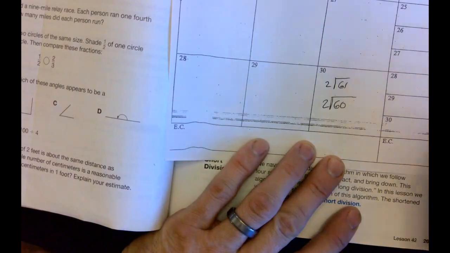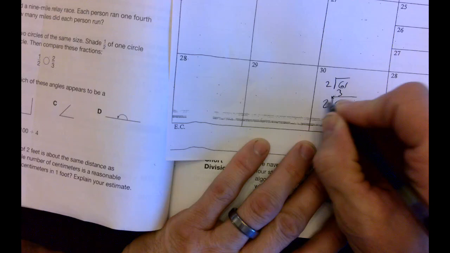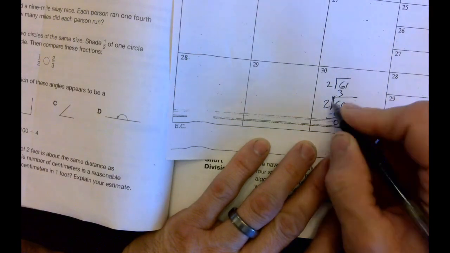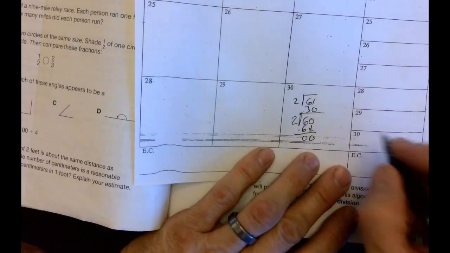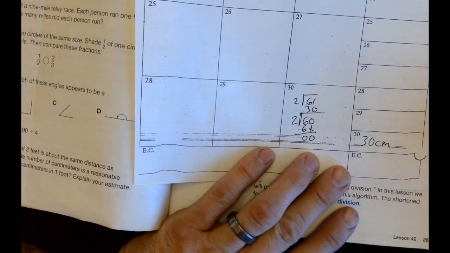How many times does 2 go into 6? 3 times. Second step, multiply. 3 times 2 is 6. Subtract, and you get 0. Bring down your 0. 2 goes into 0 0 times. A reasonable estimate would be 1 foot is about 30 centimeters.